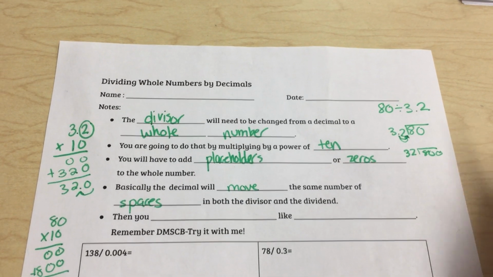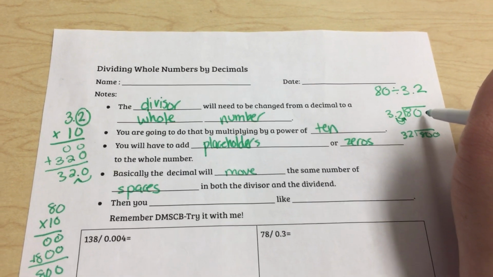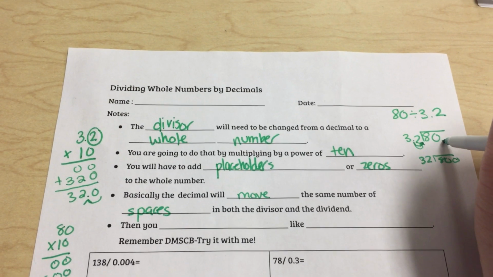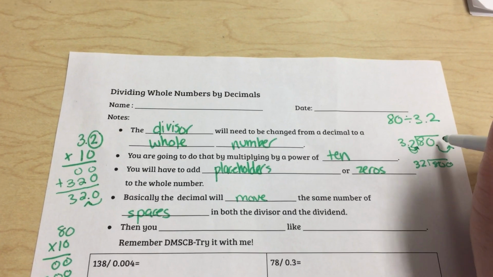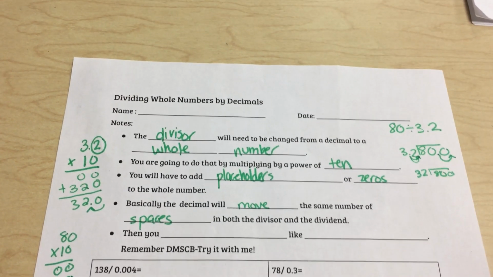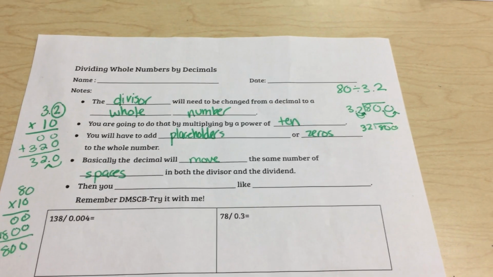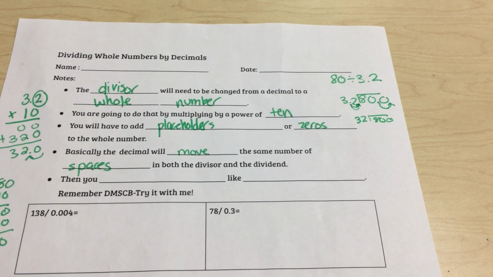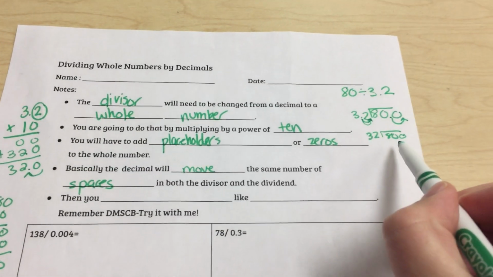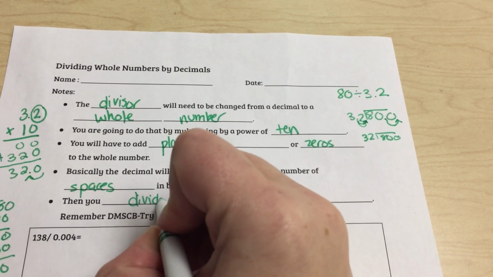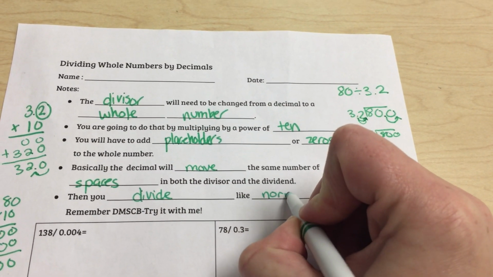Which you're probably thinking to yourself, well, there's not a decimal here. But there is. It comes after the 0. And if I move my decimal over 1, I have to add a 0 in there. So pretty much you're just moving a bunch of stuff around. So now that you have no decimal in your divisor or your dividend, you're just going to divide like normal.